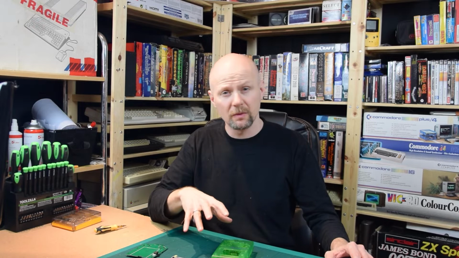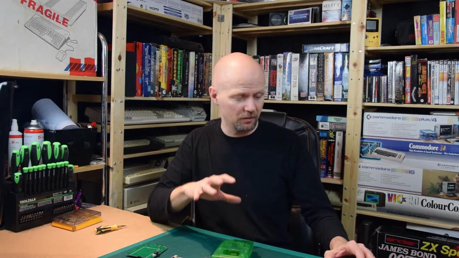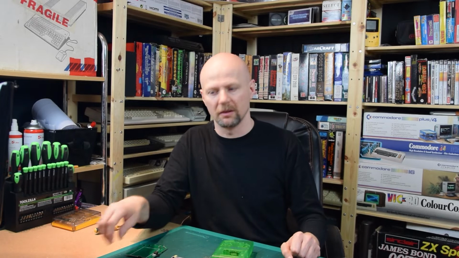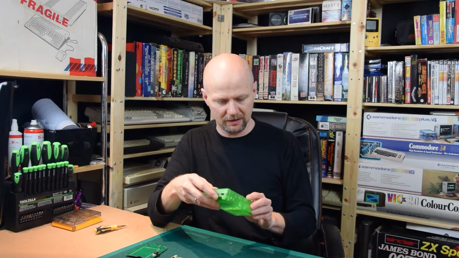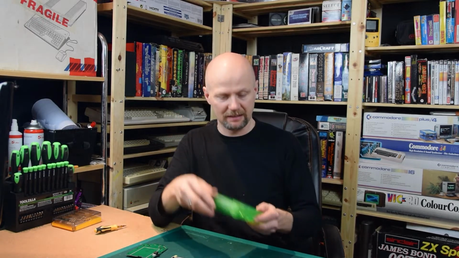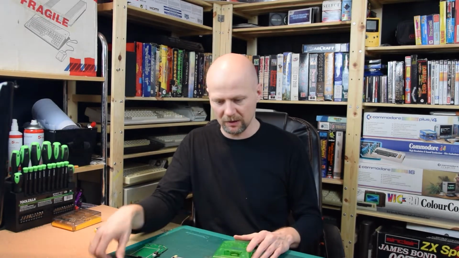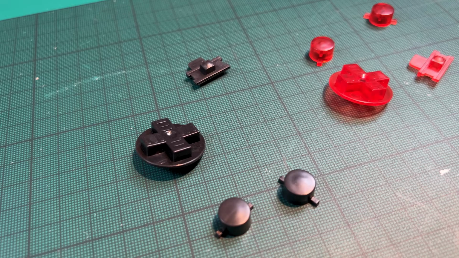And I also want to replace the case as well, because I'd like to do these modifications in a way that you can reverse them every time. So I don't want to cut into the original case. So I bought an aftermarket case. I like this green color, so I went with this one. I have two sets of keys for it, the black and red one.